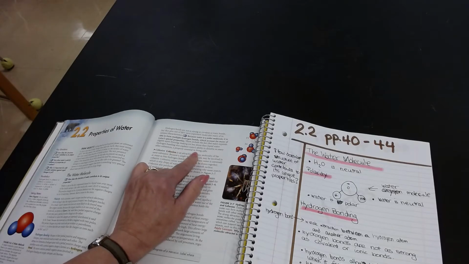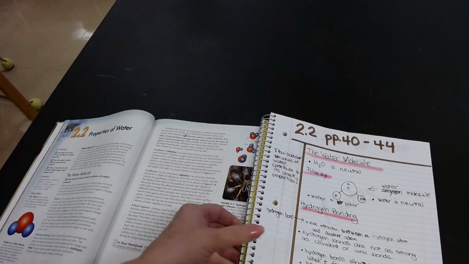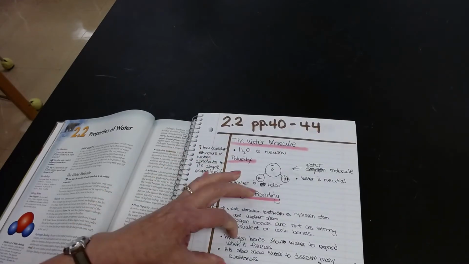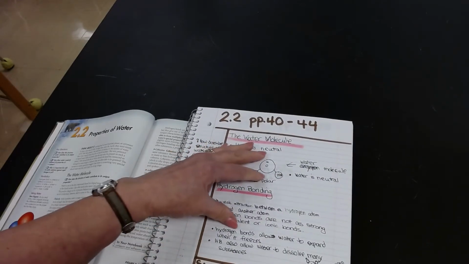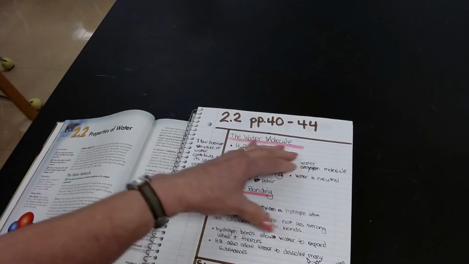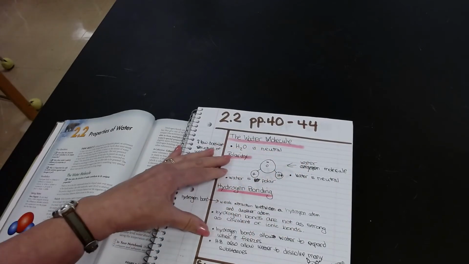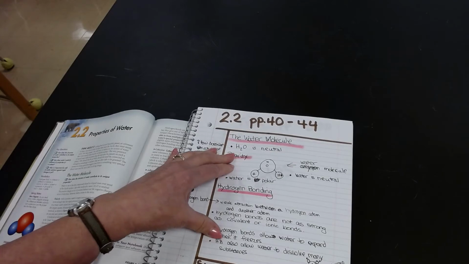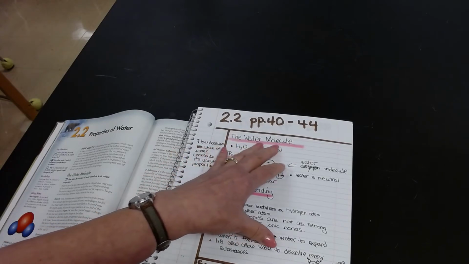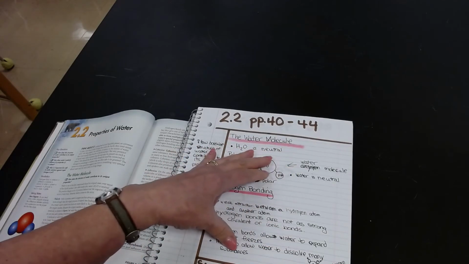We've already done a couple of videos on this, my students know, and we've started our water labs on the properties of water. But I'm still going to add it to my notes. So I've added: hydrogen bonds allow water to expand when it freezes. And then I wrote HB, standing for hydrogen bond, also allow water to dissolve many substances.